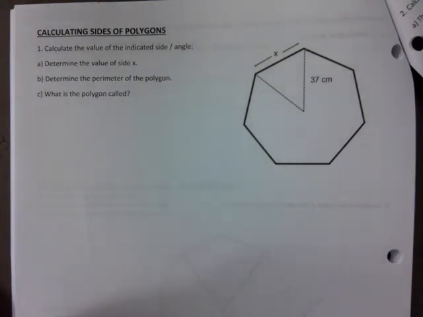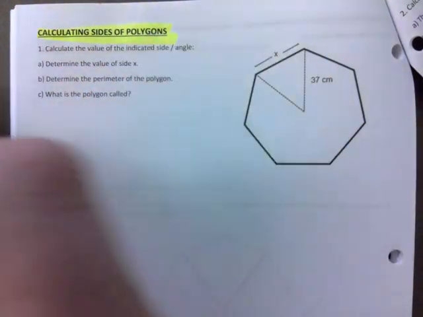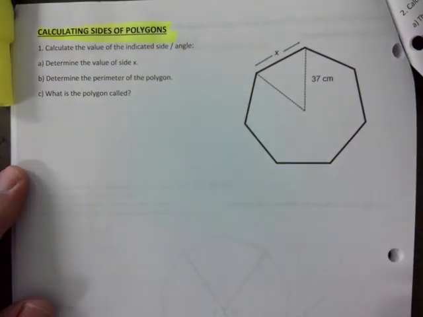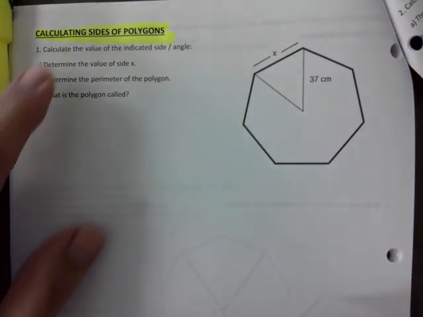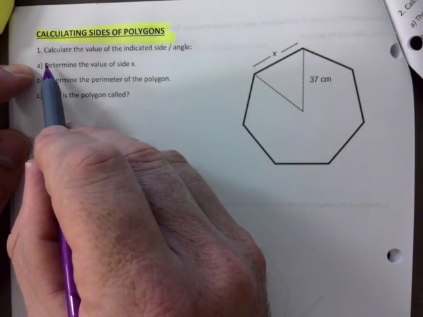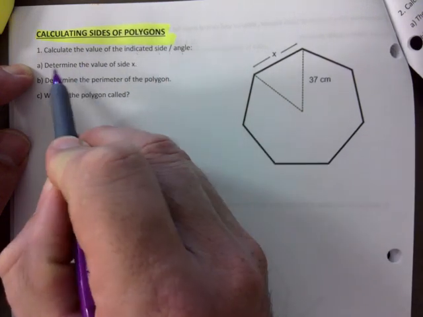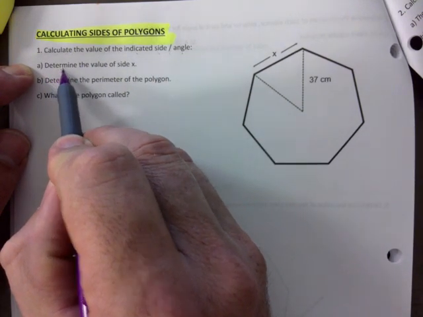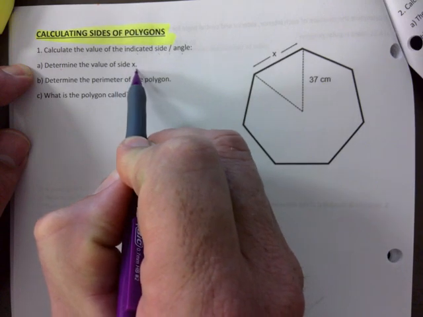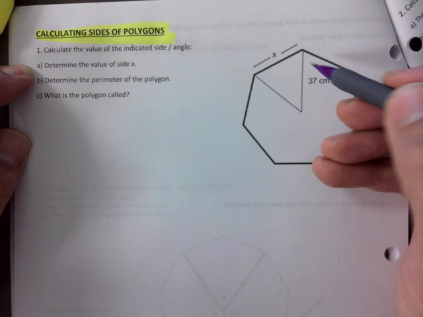Calculating sides of polygons. Every once in a while, you may be asked to do this. It says calculate the value of the indicated side or angle. Part A asks to determine the value of side X. We want this. How would we do that?